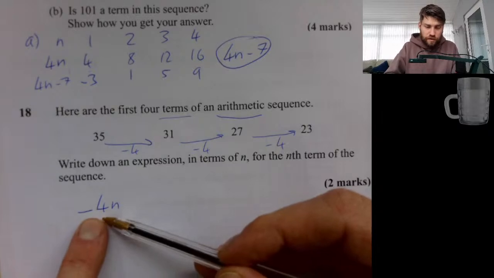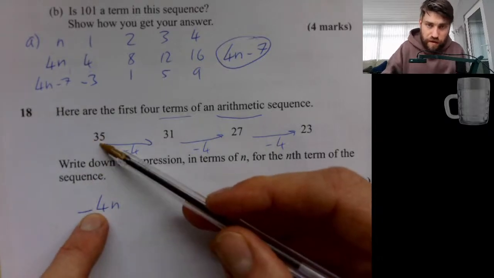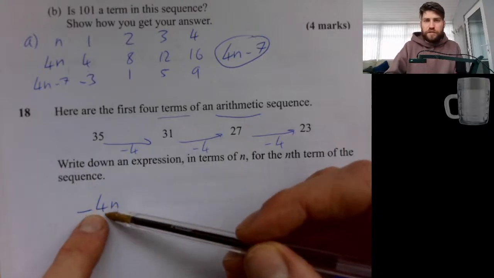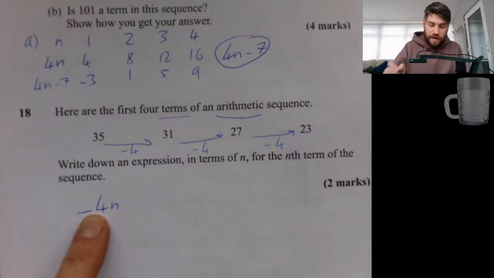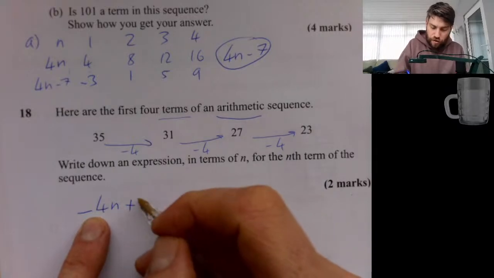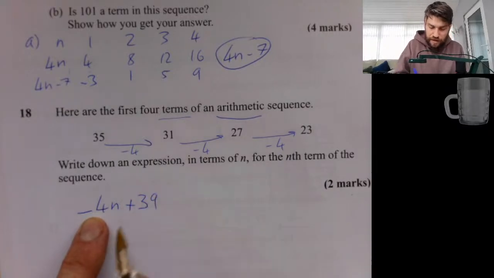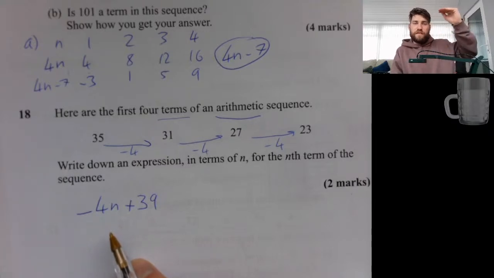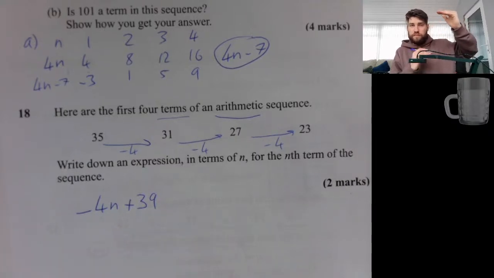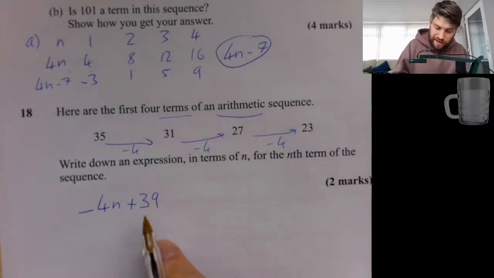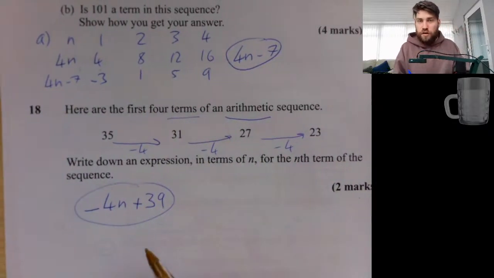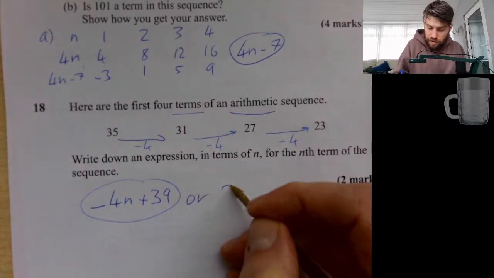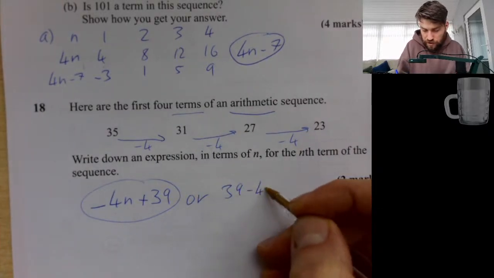How am I going from minus 4 all the way to 35? What am I adding? Imagine that's minus 4 in temperature. What am I adding to get to 35? And you see I'm adding on 39. So I have a minus 4. To get to 0 is 4, and to get to 35, I'm adding another 35. So 35 plus 4 is 39. And that is it. Some people don't like having the negative there, so you can write that, or 39 minus 4n.